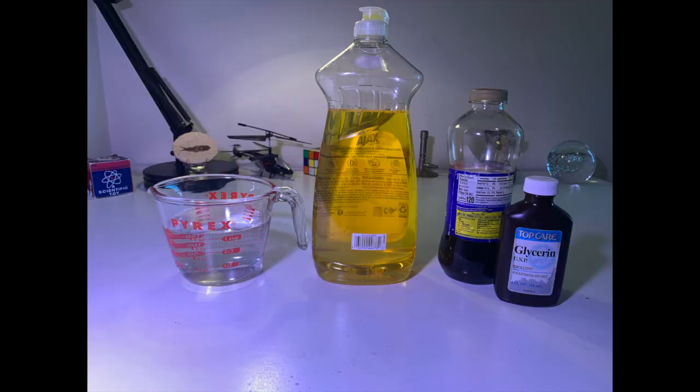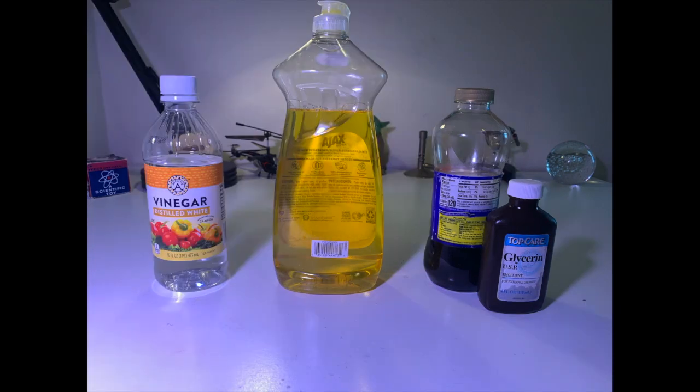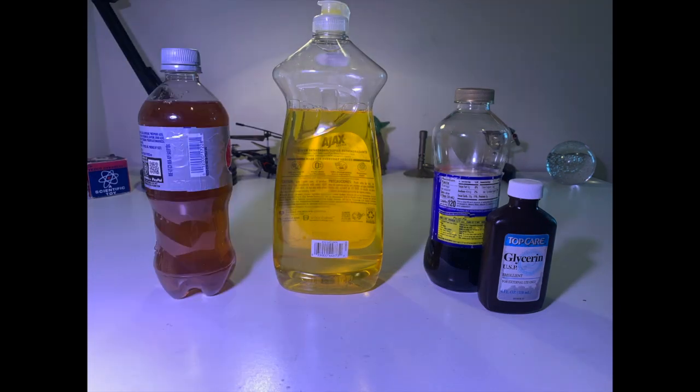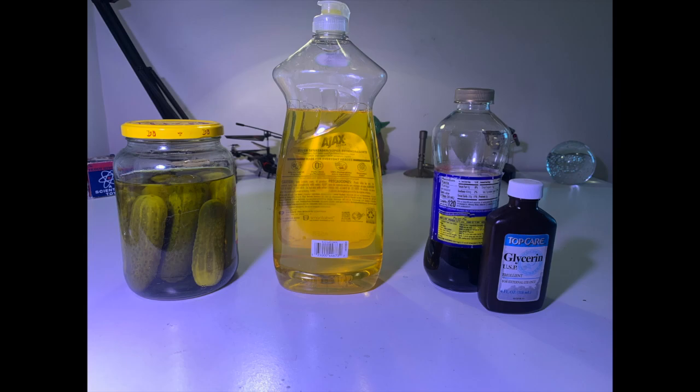Well, instead of water, what if we tried another base liquid? Maybe something like vinegar or diet soda, or maybe pickle juice. Anything you've got around the house will work. Add in a little bit of dish soap to each liquid and see if you get a bigger, better bubble.